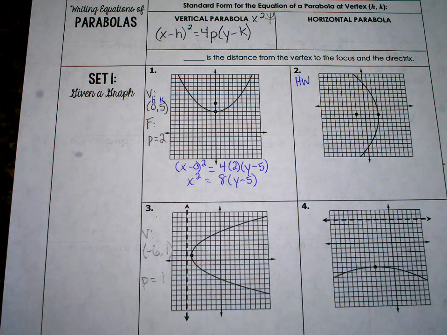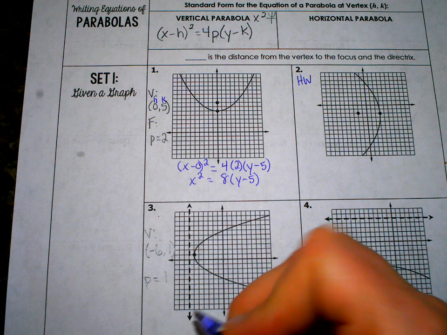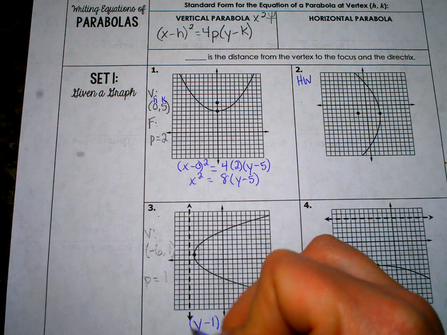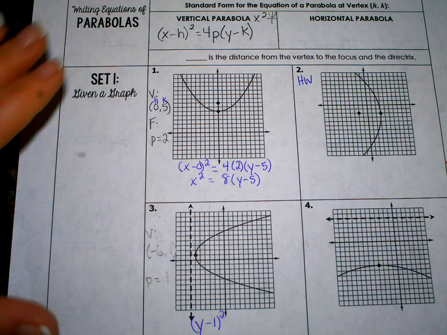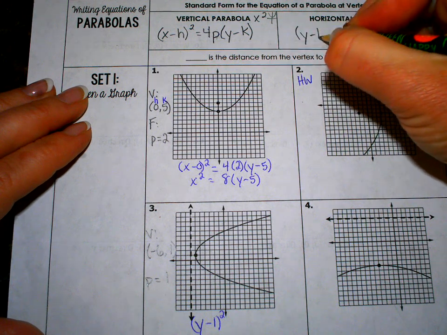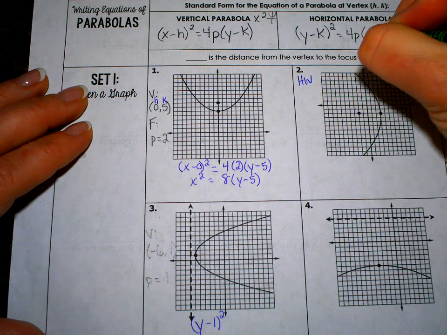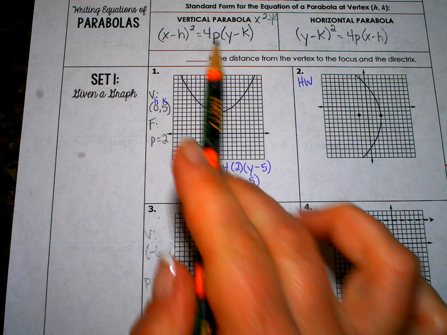I've got my h, k. Now, y minus 1 squared. Why is it y squared? The y squared is because it's a horizontal parabola, so let's go back up here. (y minus k)^2 equals 4p(x minus h). (h, k) is my vertex. So vertical and horizontal.